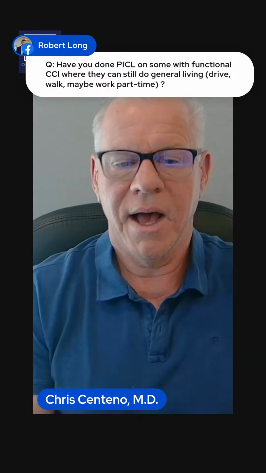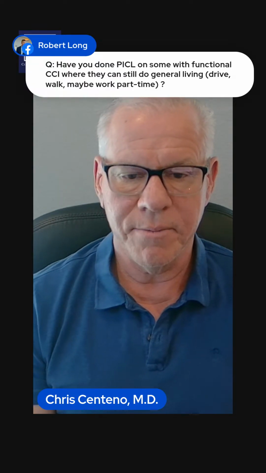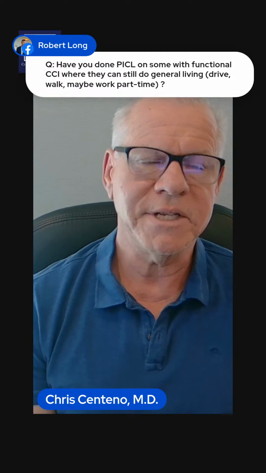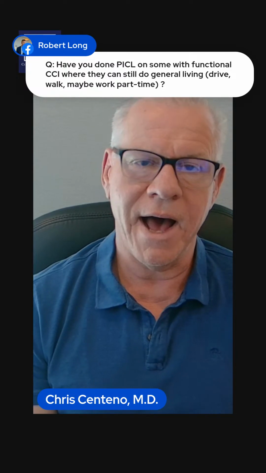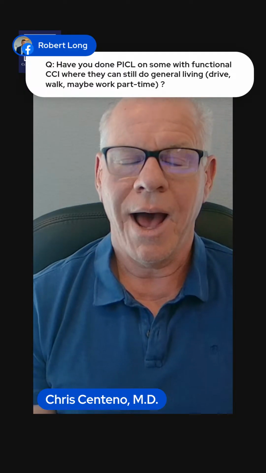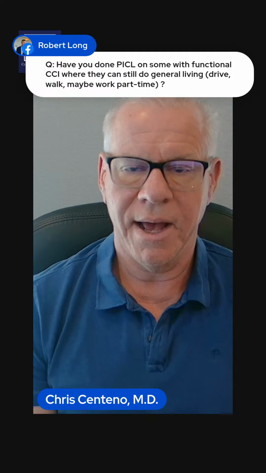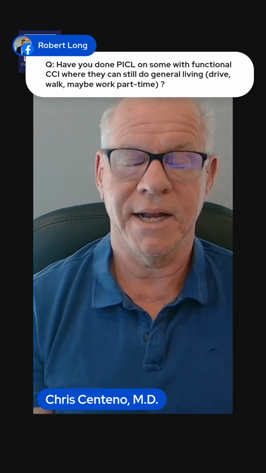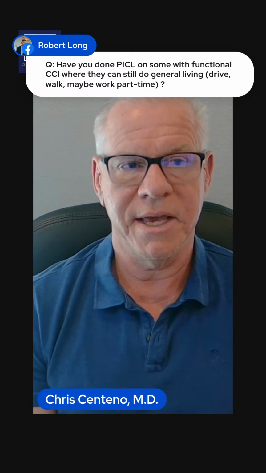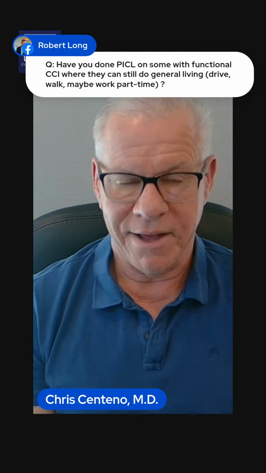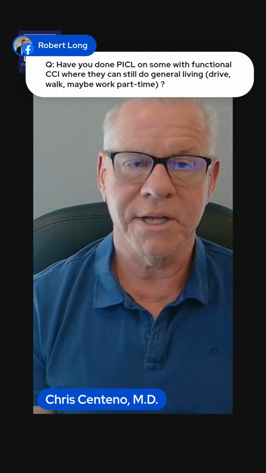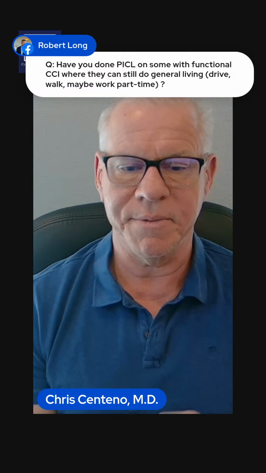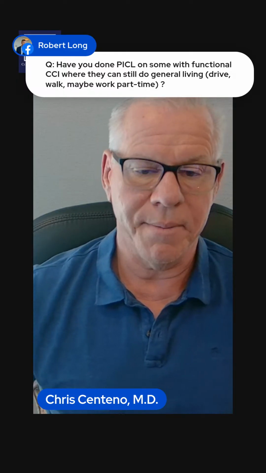Robert, have you done PICL on some with functional CCI where they can still do general living? Oh yeah, Robert, I would say on average, about 1 in 5 of our patients are higher functioning patients who still do quite a bit. So they would score, for instance, on that neck disability index in the mild to moderate level, but realize that most of them live in what I call a functional box. If they go outside of that functional box, then they get a lot of symptoms. But yes, that's pretty common.